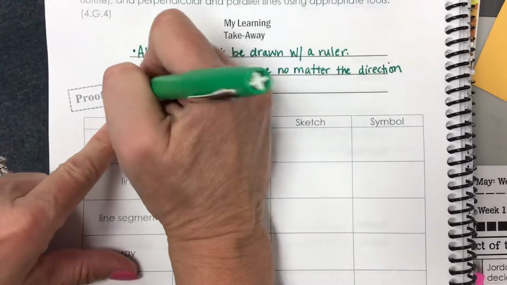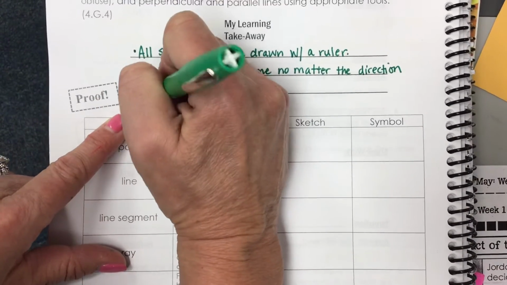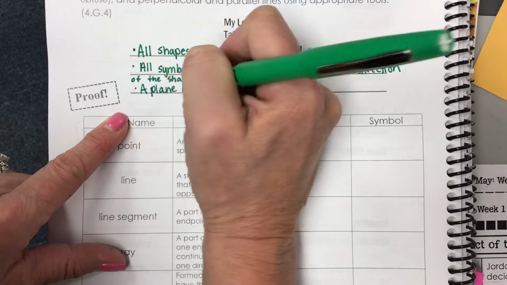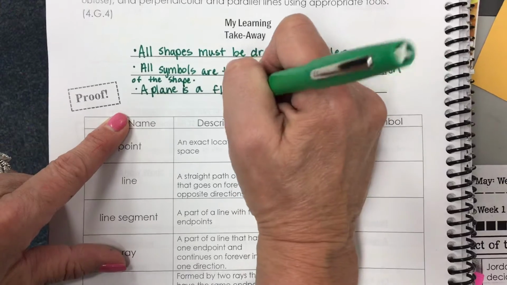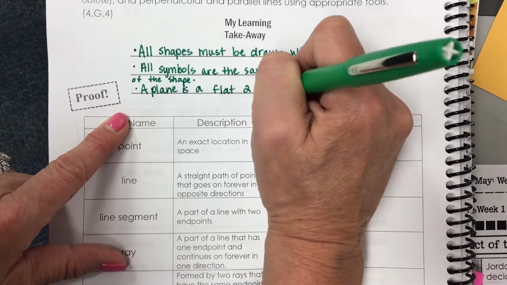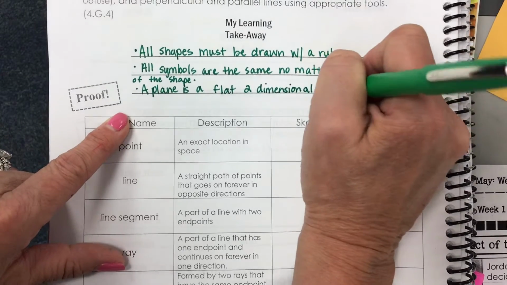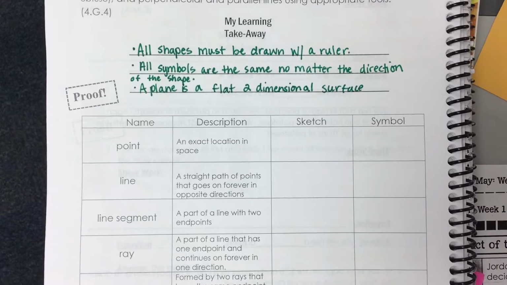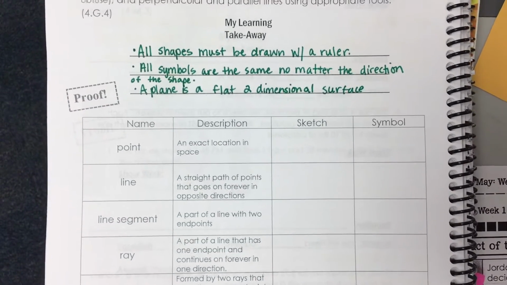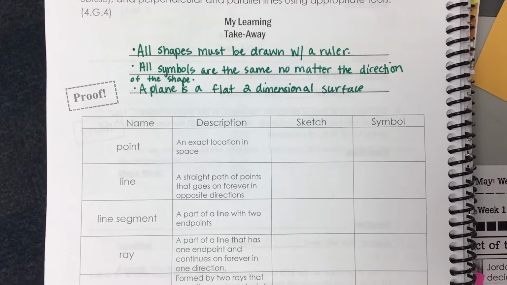Okay, a plane. You're going to hear that term in geometry. A plane is a flat, two-dimensional surface. Theoretically, it goes on and on in all directions, okay? Now, what's that word two-dimensional mean? Do you know what that means? Two-dimensional. Jacob?